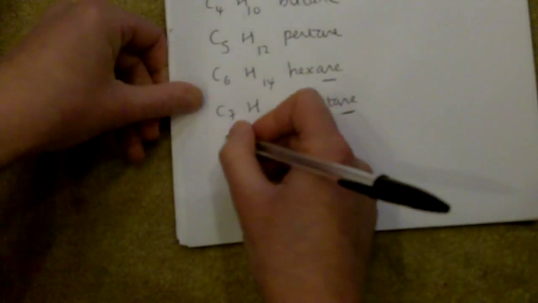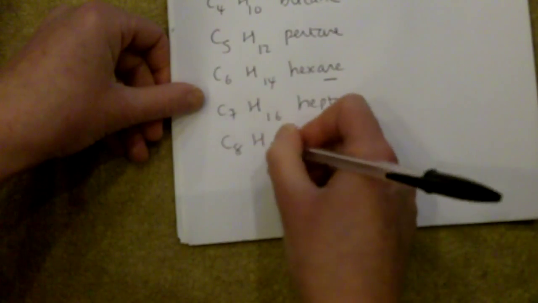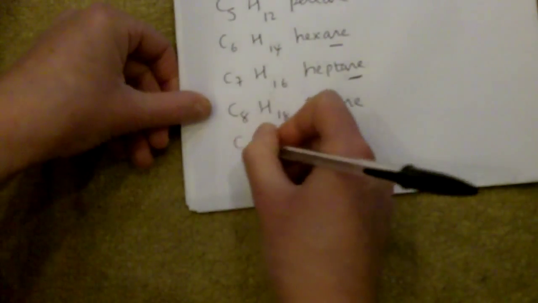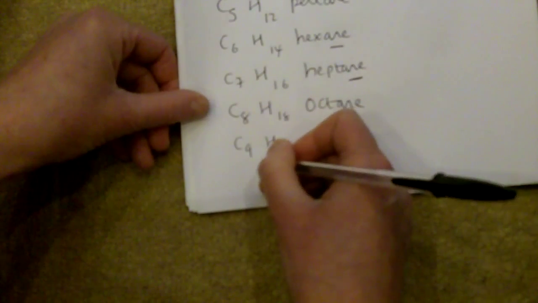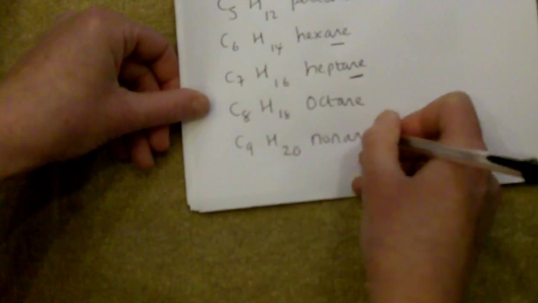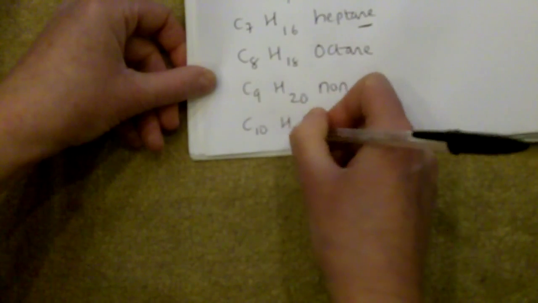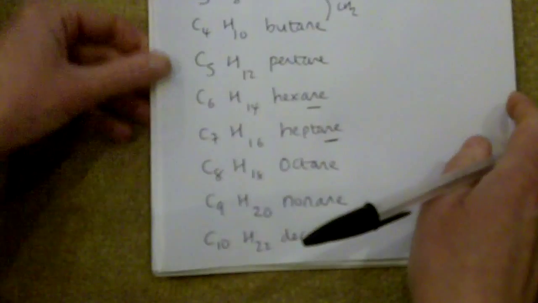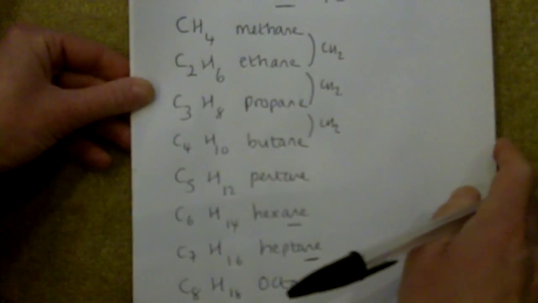Then what we've got next, C8, well, that will be octane. C9, and 2 times 9 is 18, plus 2 is 20, that will be nonane. And then finally, C10H22 will be decane. And you need to know the names of all of these alkanes.